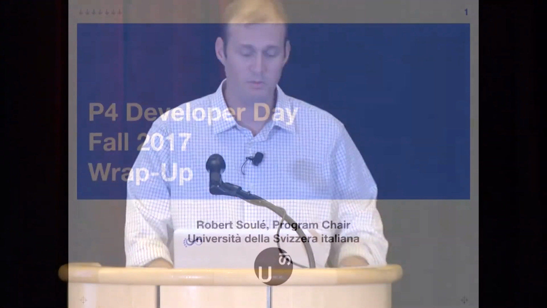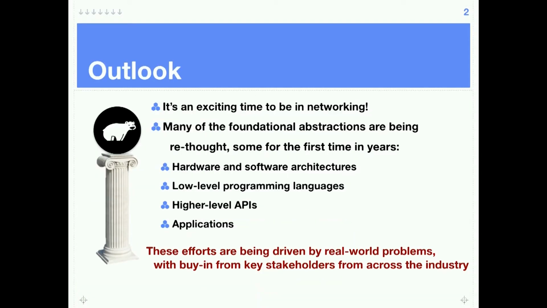Okay, so that pretty much wraps up our program today. I just wanted to end with a few quick remarks. For me, I think it's a very exciting time to be in networking. Many of the fundamental abstractions that we've taken for granted over the years are being rethought, some for the first time in many years, at all levels: hardware, software architectures, low-level programming languages, high-level APIs, and applications. And all of these efforts are being driven, I think, by real-world problems with buy-in from key stakeholders from across industry. So I think it's a very exciting time for P4.